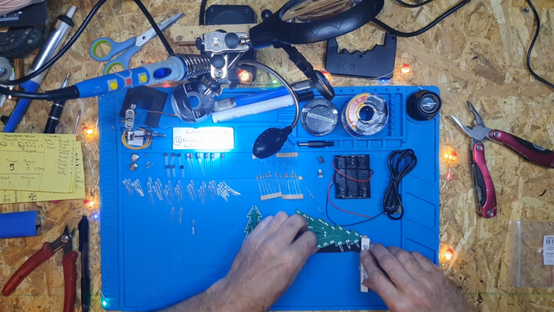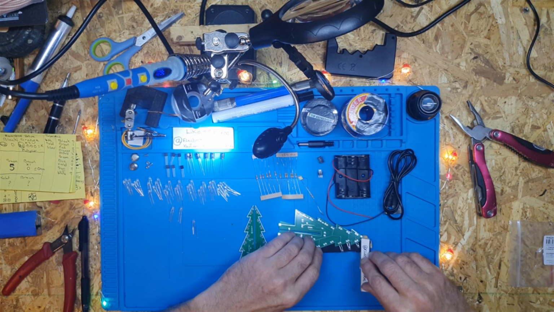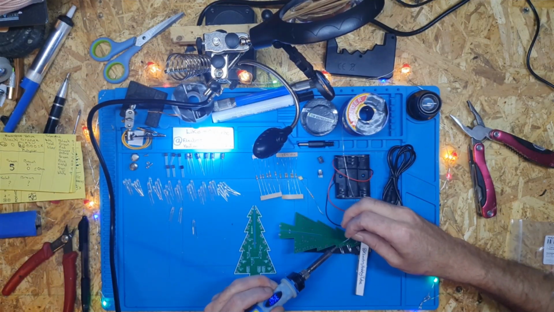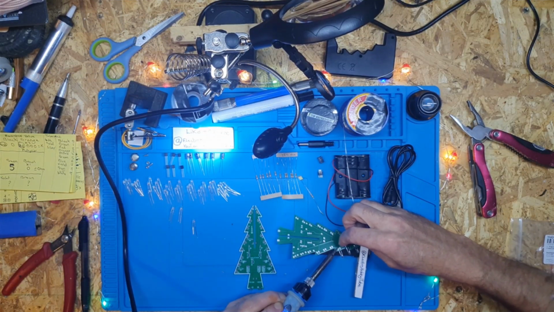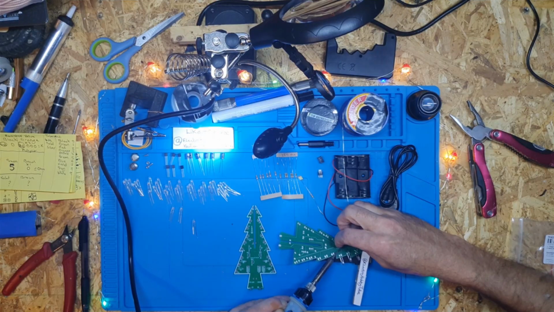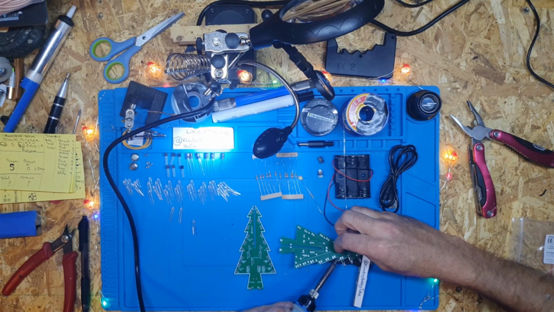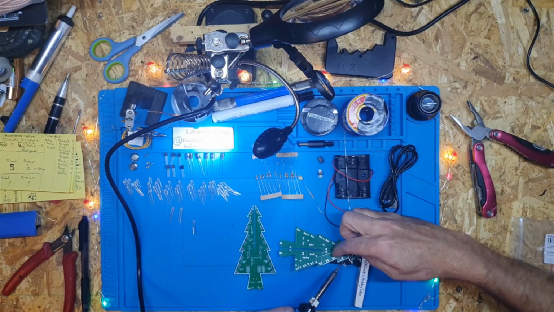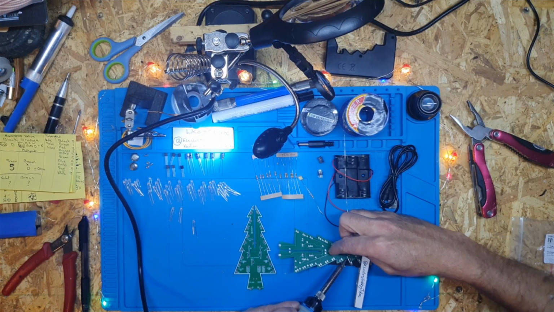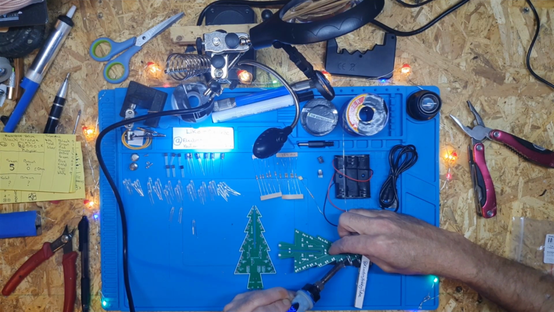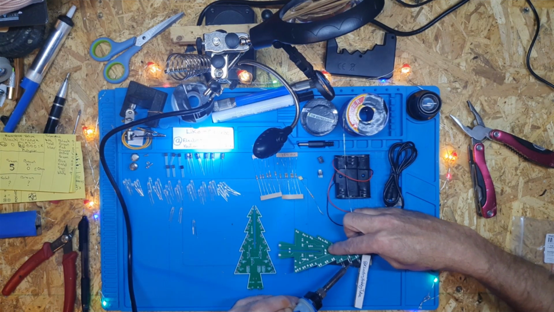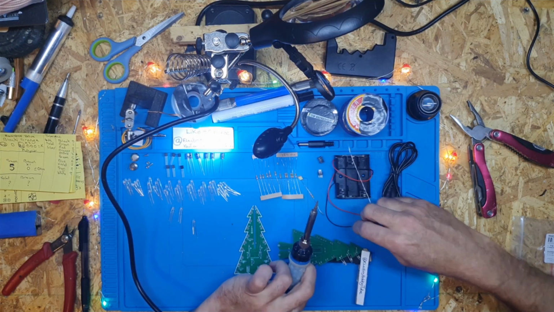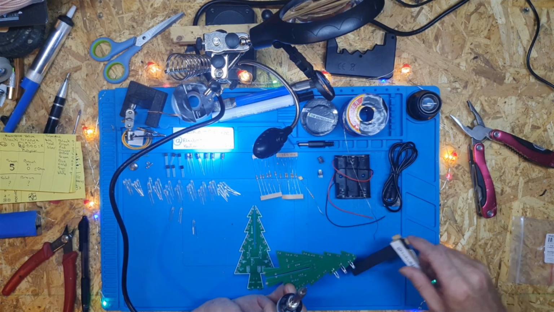Now, let's get some solder. Tin one of these legs down. Hey, where are you going? There we go. One. Oh, I need to solder one leg down. Make life easy. Then we can remove the clamp.